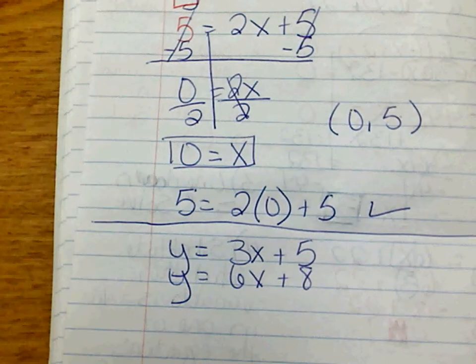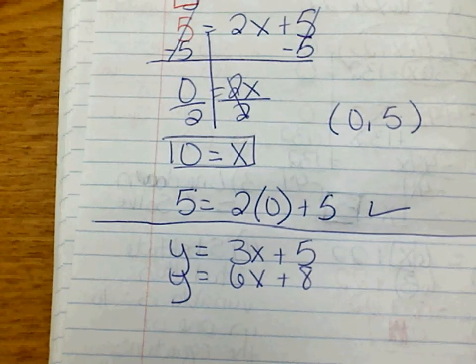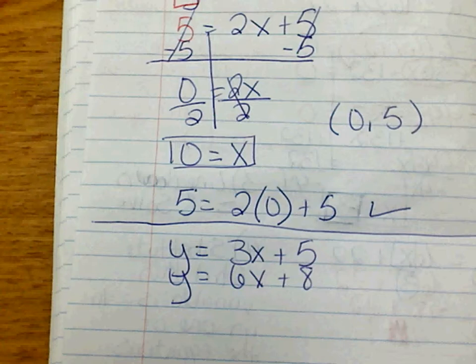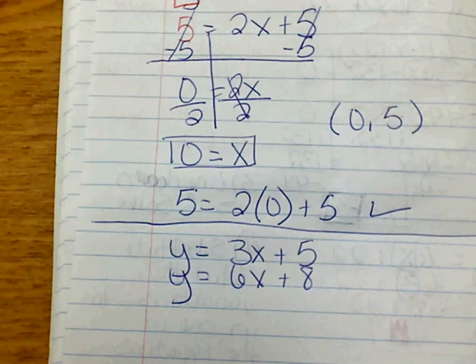So honestly, if I were doing this one and I had a graphing calculator, I would not use substitution. I would use the graphing calculator because you can just plug it in and use that method. However, if you don't have a graphing calculator with you, you might want to use substitution here.